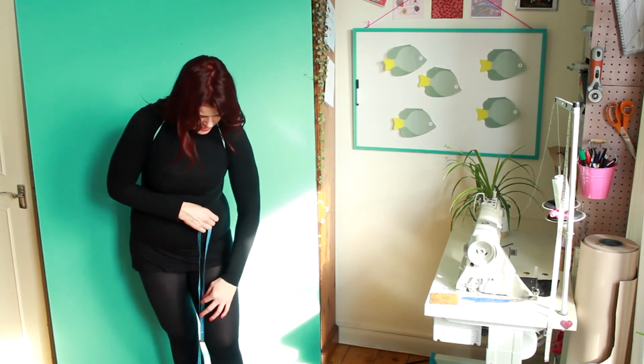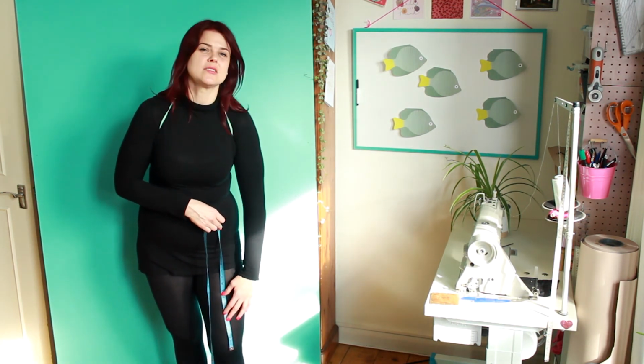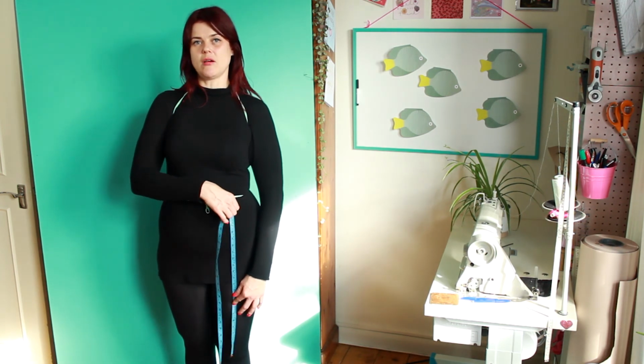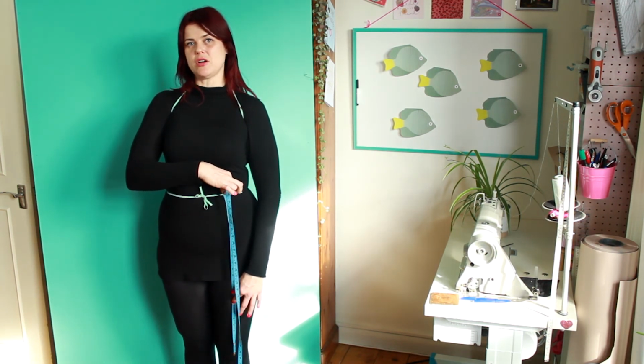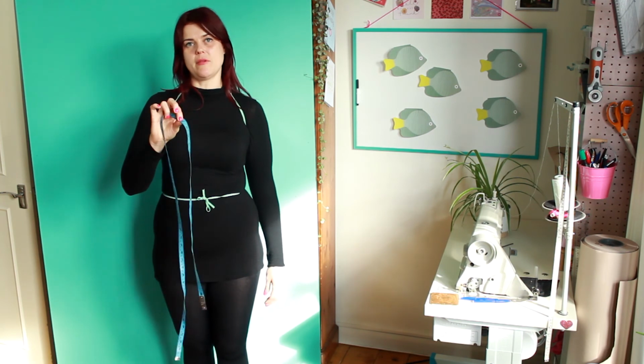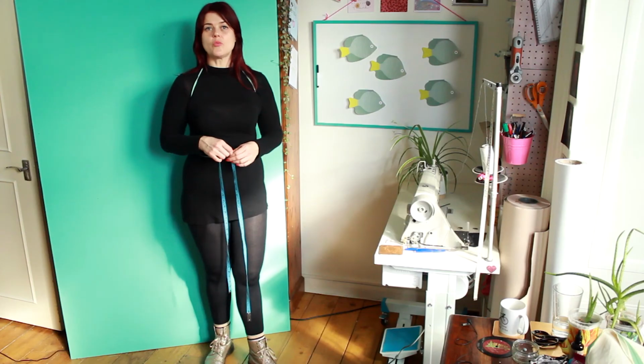For waist to knee, I dangle the tape measure until I'm happy with the location of the end of it, and then hold it in place around about mid-thigh and then stand up. And then I roll the rest of the tape measure up to my waist elastic and make a note of that measurement.